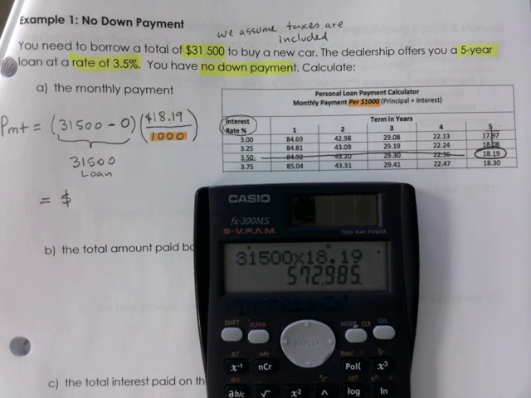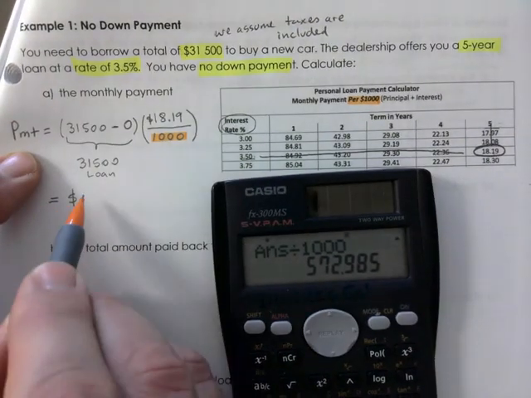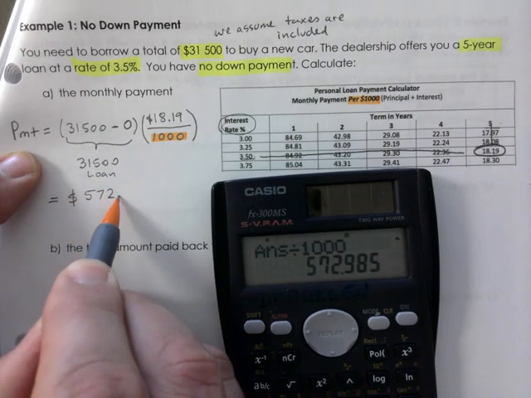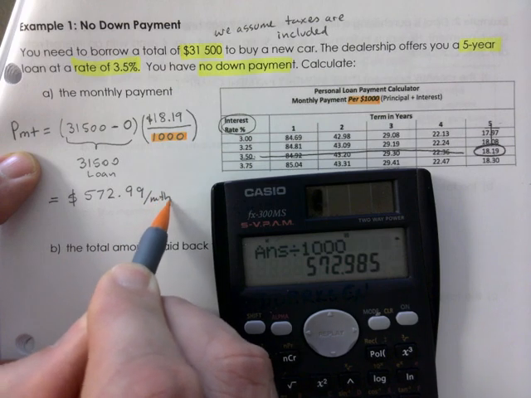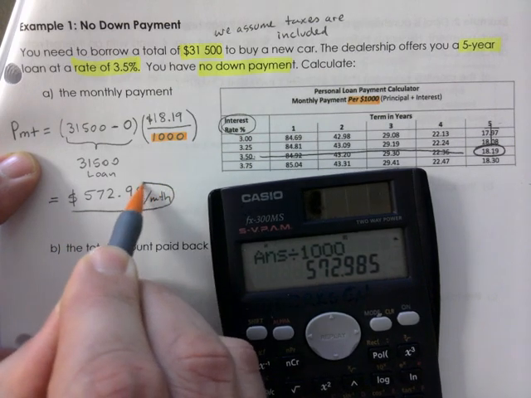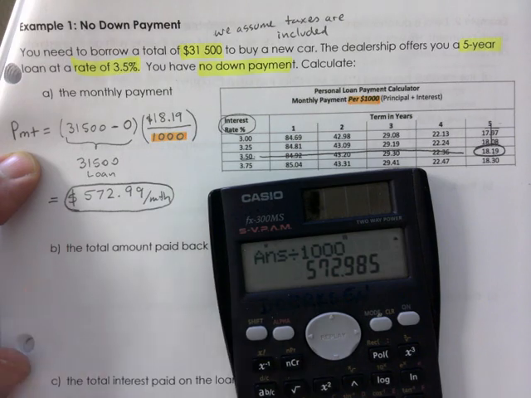I hit equals at that point, and then I divide everything by 1,000. Otherwise, your payment is huge, right? So there it is, 572.99 per month. All of our payments are going to be monthly payments, okay? Just to keep things simple.